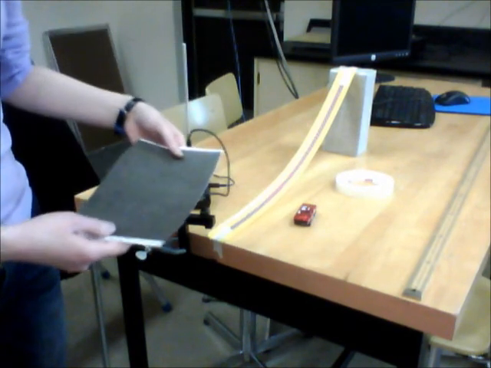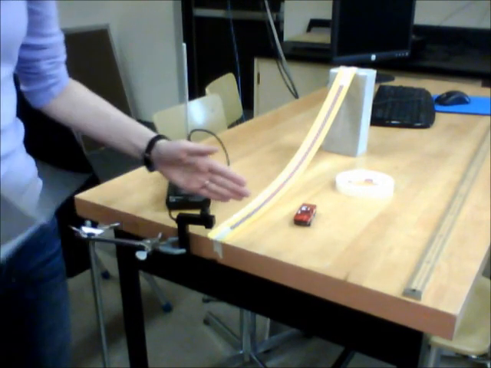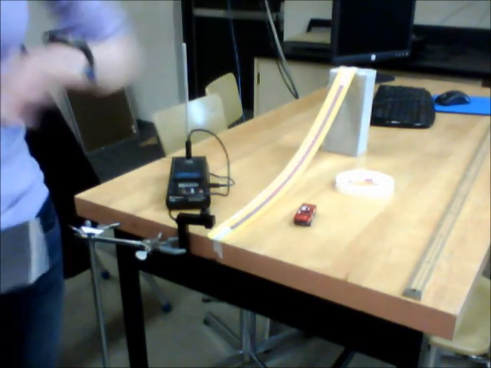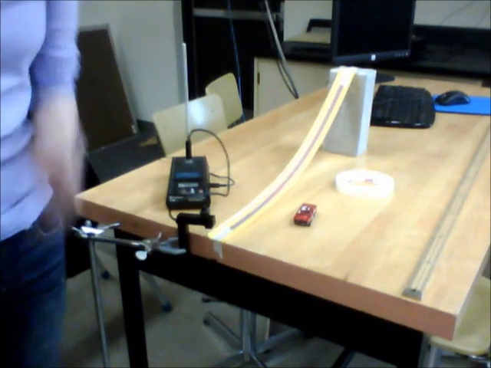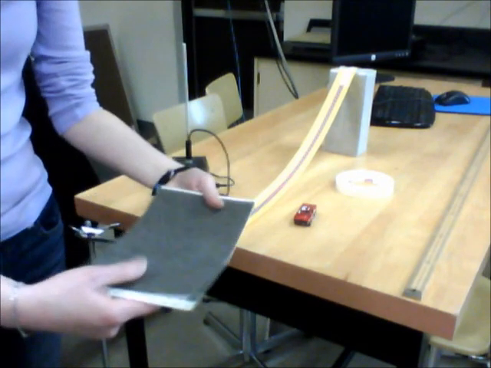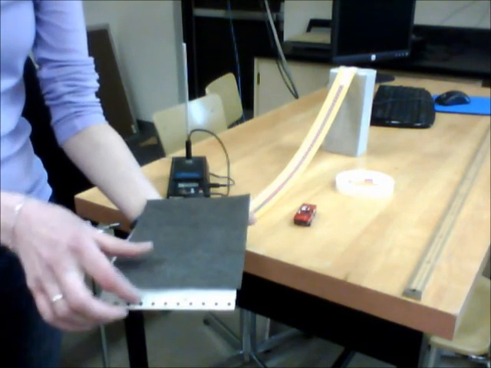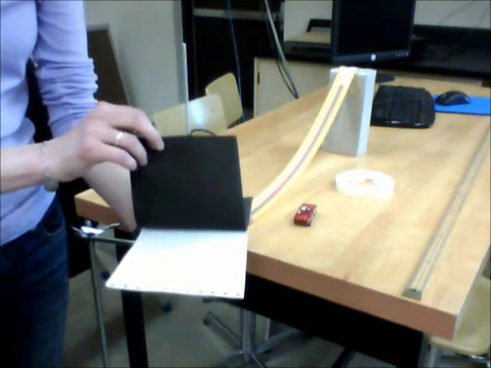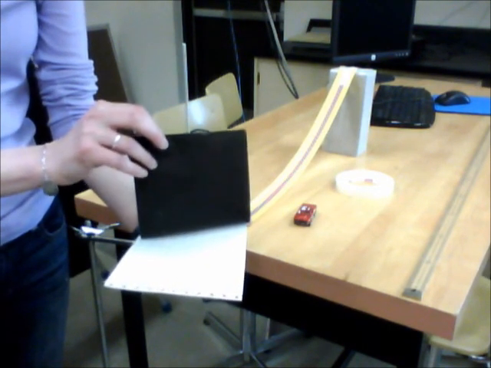The last thing I want to tell you about is how we actually measure the horizontal range of this guy. What I recommend you do is run the Hot Wheels car through this, see where it lands on the floor, and then you've got a piece of carbon paper. Tape that to the floor in such a way that you can flip up the carbon paper and see the dot that the car makes on the ground when it hits.